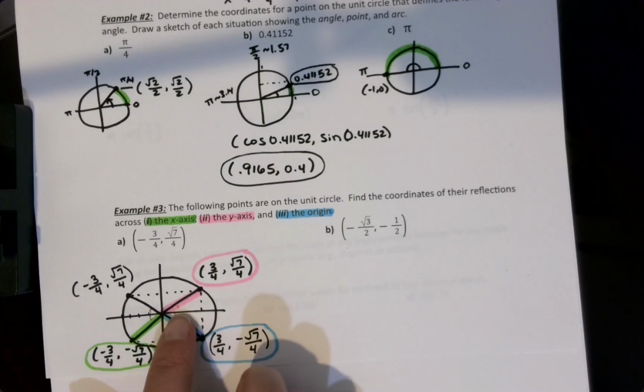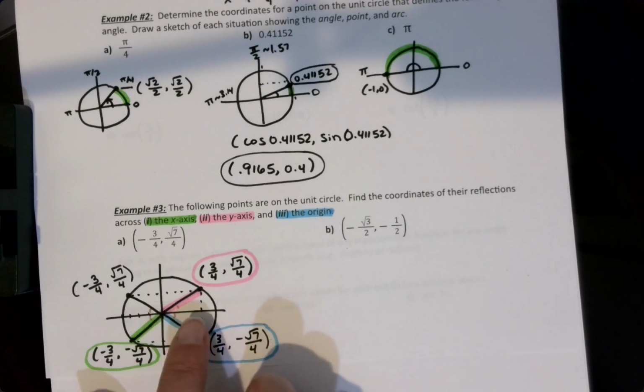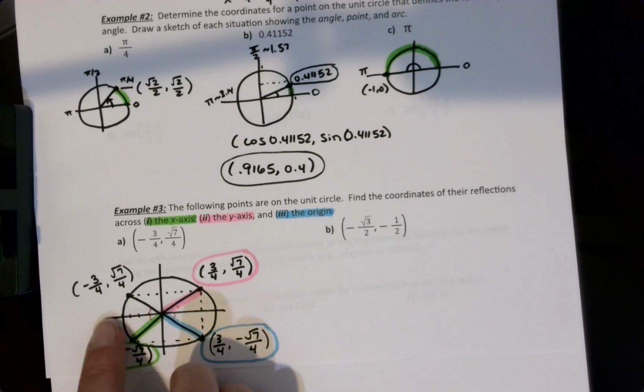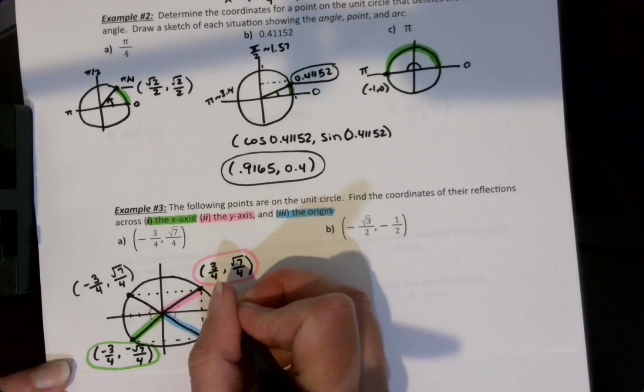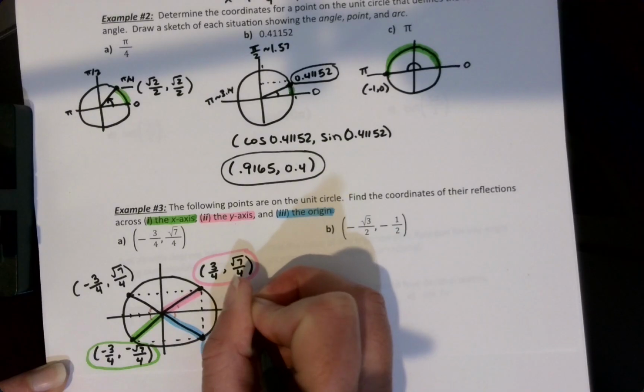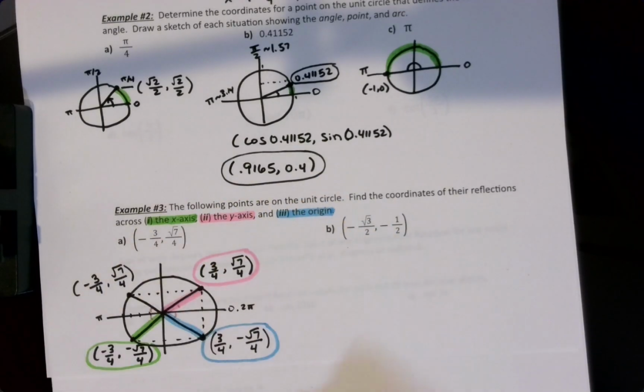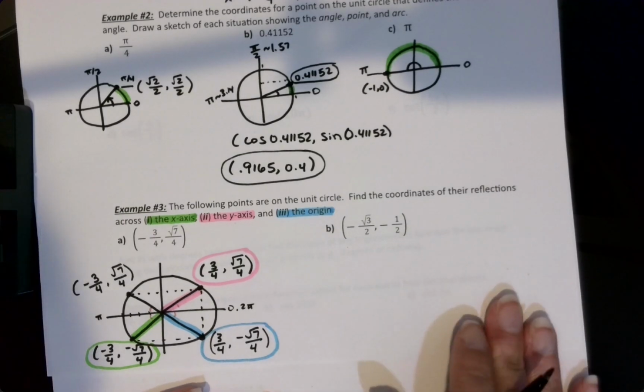So I'd be able to take that angle and either subtract or add to pi, or subtract or add to 0 or 2 pi, in order to find the angle if I knew just one of them. So that's just an idea of what I might do if I had to find the angles of something that was symmetric to a known angle. All right, so right now we're just looking at those coordinates. So let's go ahead and look at the next one here.